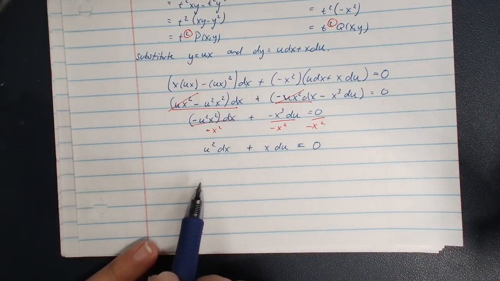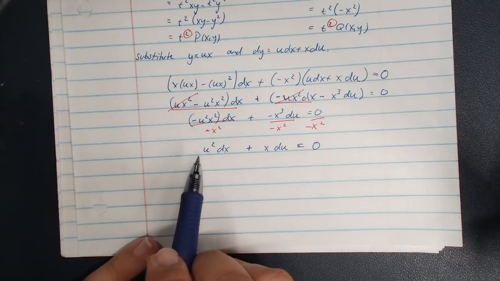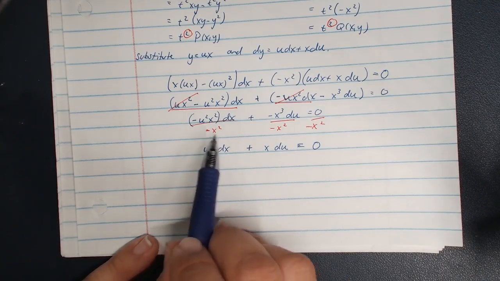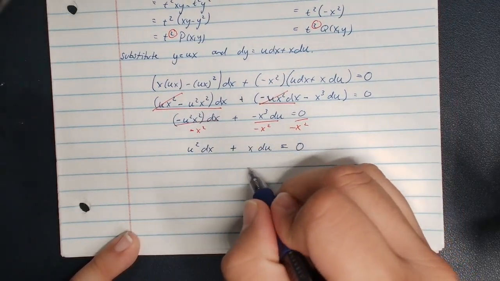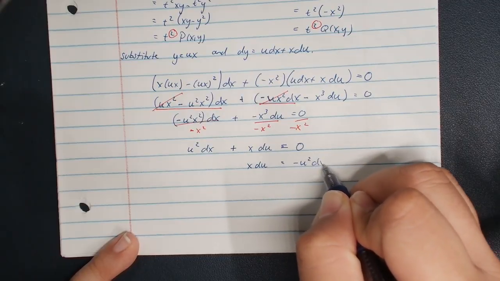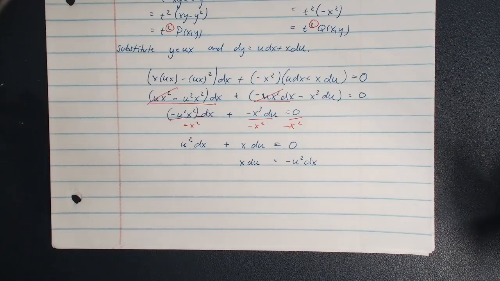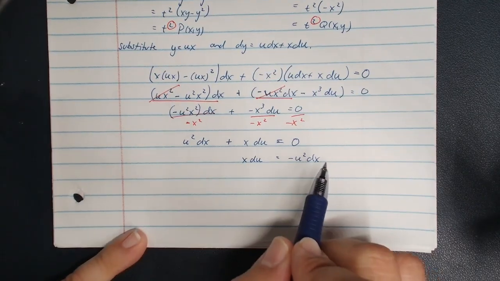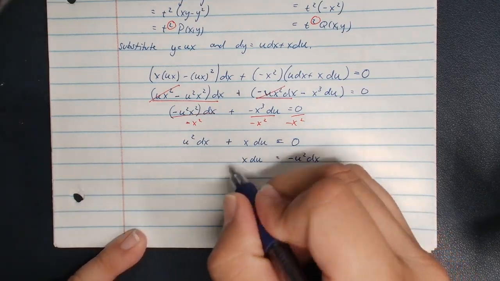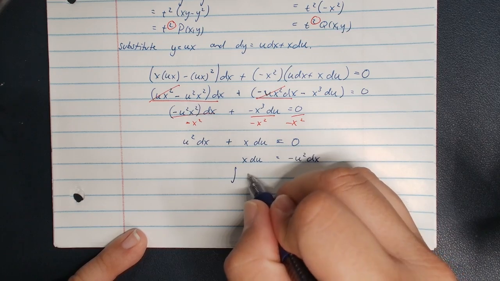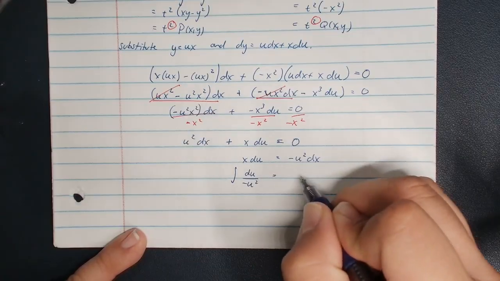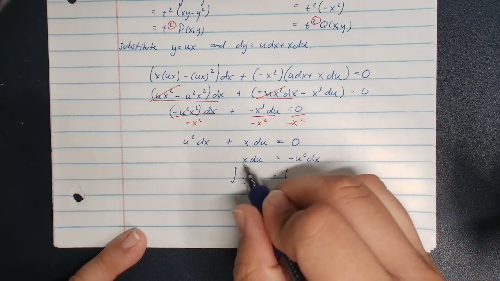This is separable. If it's not readily apparent that it's separable, it might be a little easier to see if you go ahead and isolate one side. Let me take this to the other side over here. So I'm going to write this as x du is equal to minus u squared dx. Hopefully that's a little more obvious that it's separable. And if it's not, well then we divide this over this way, divide this over this way, and integrate. Here we have the integral of du over negative u squared is equal to the integral of dx over x.